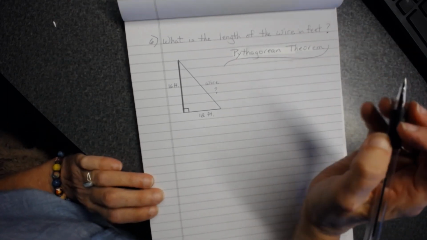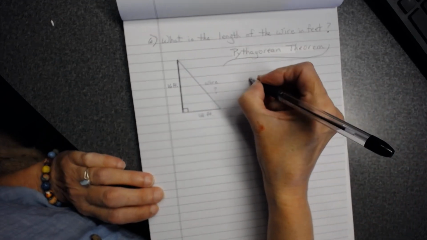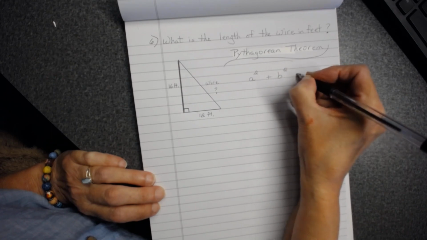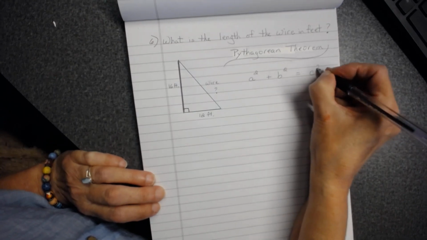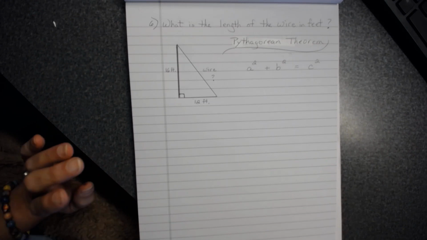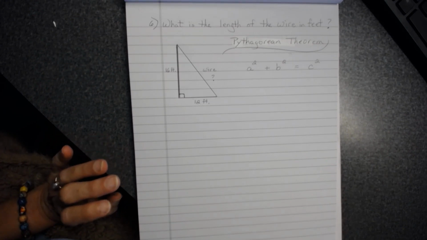The Pythagorean theorem looks like this: a squared plus b squared equals c squared. Very famous. It's a good one to remember. Put it in your memory bank.